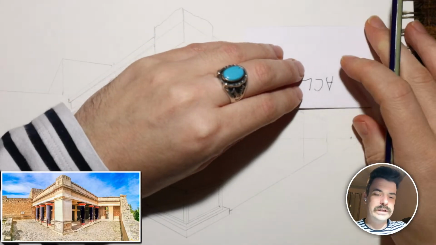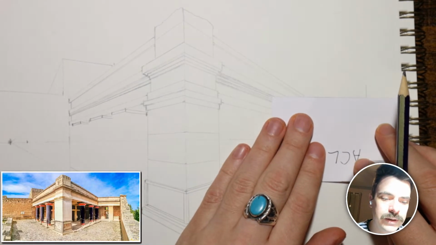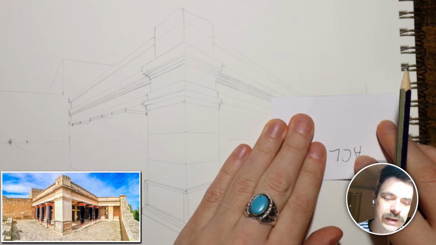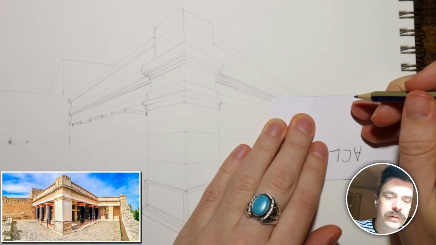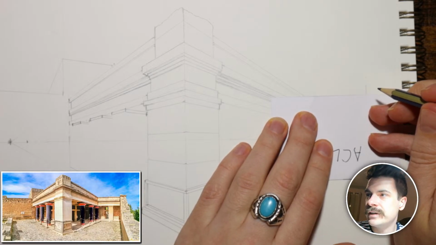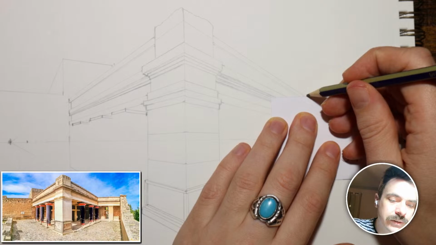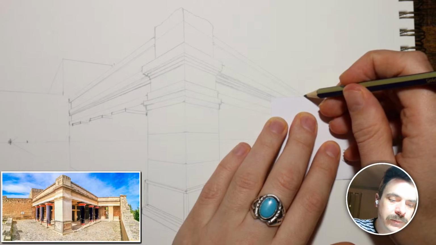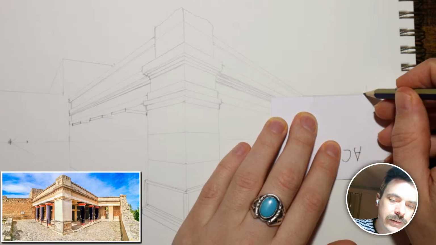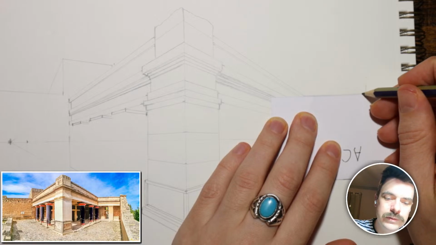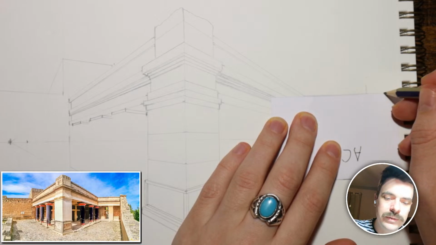Now let's do the top line first. The top actually angles up just a little, but it goes up. So I'm going to go from this point here and go across. Let's just go all the way.